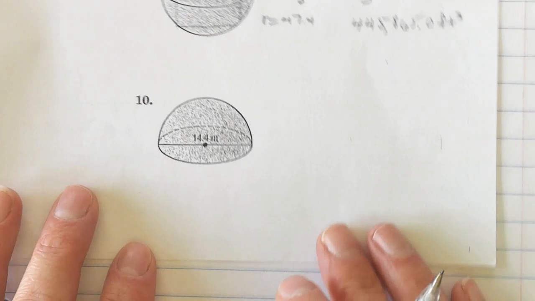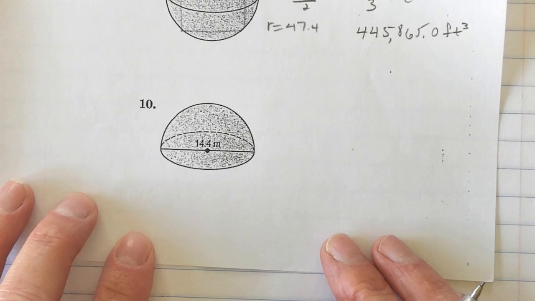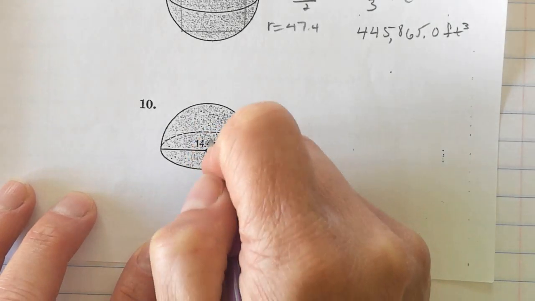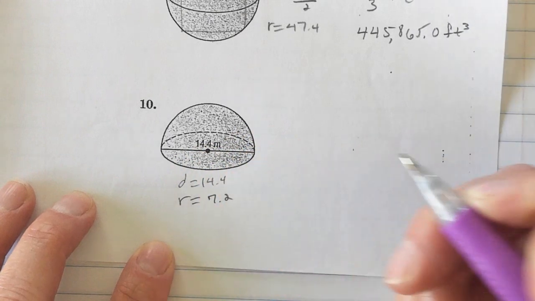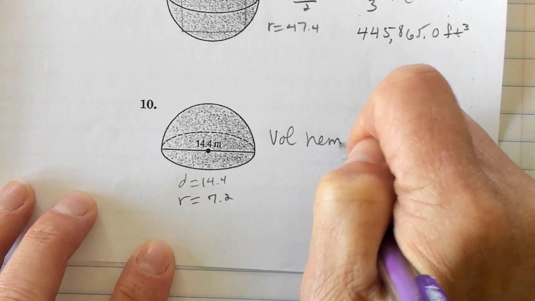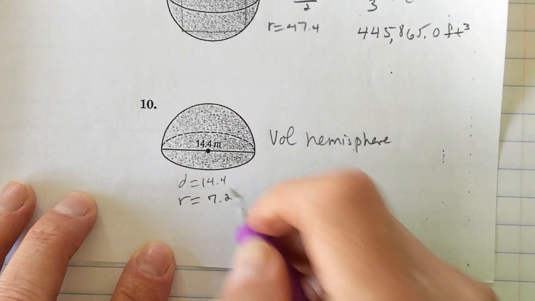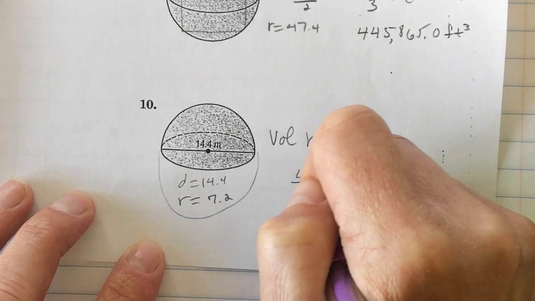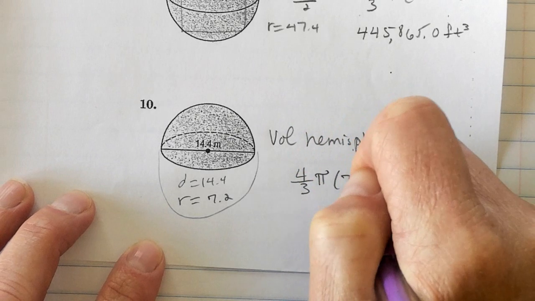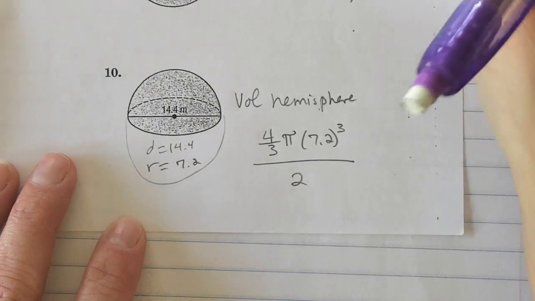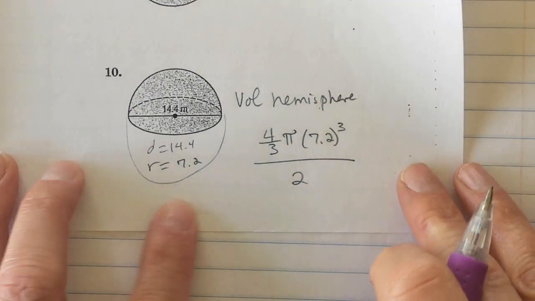So I'm going to take a look at number 10. Number 10 is what we call a hemisphere because it's half of a sphere. So when we talk about the concept of this hemisphere, notice that our diameter is 14.4, so our radius will be 7.2, just cut it in half. To find the volume of this hemisphere, we're going to find the volume of the whole sphere: 4/3 pi times 7.2 cubed. And then we're going to divide that by 2 because we're going to cut this in half. It's half of a basketball.